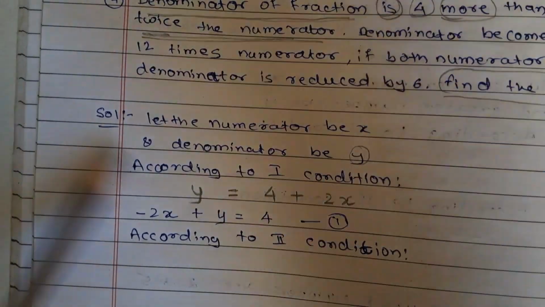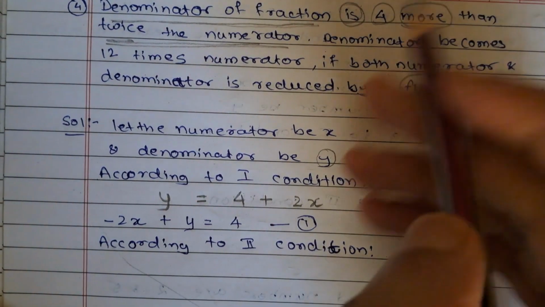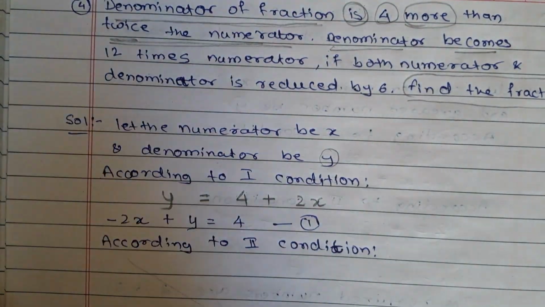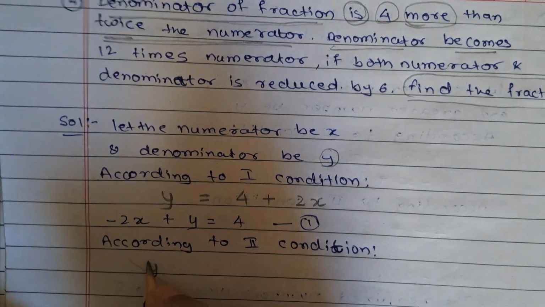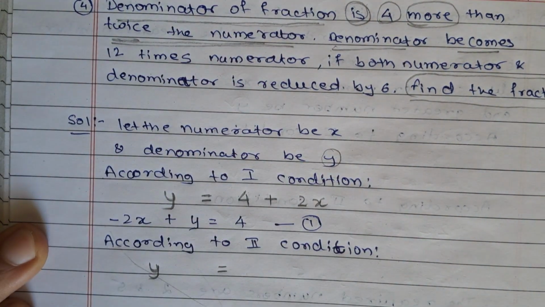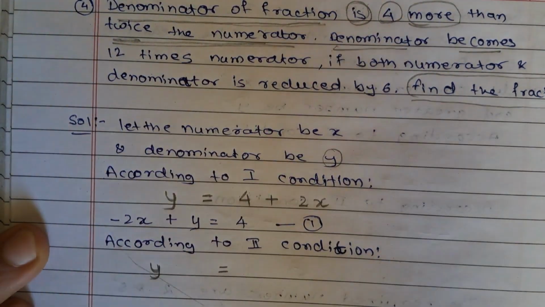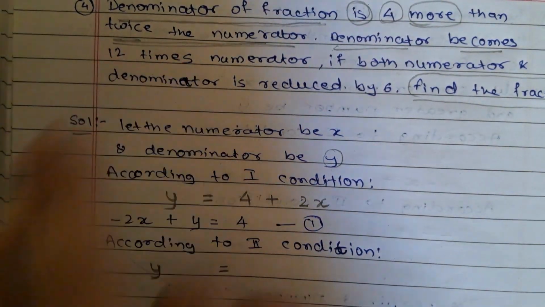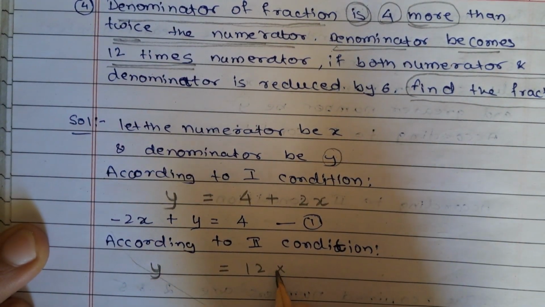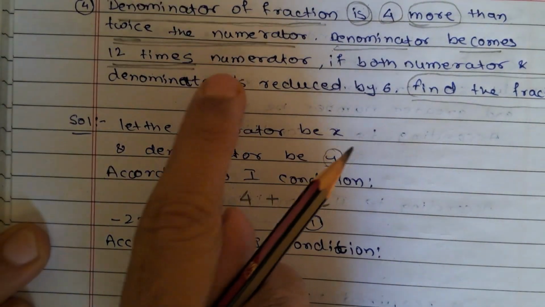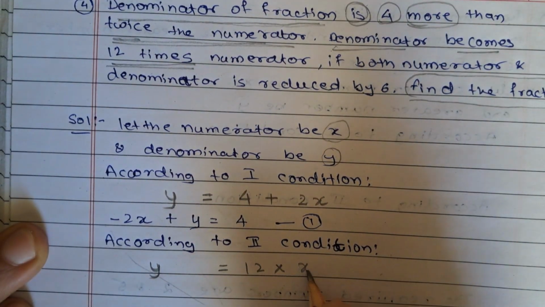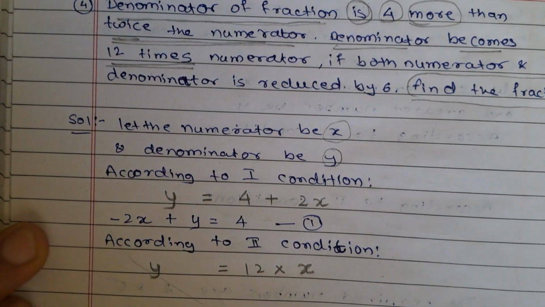Second condition. Let me just read and write together. Okay. So denominator becomes, denominator means for me it is y, isn't it? So I will say y. Becomes means what? It is going to become something, so I will put an equal to sign. Be very careful while I am reading this because it is going to be a bit tricky. 12 times. 12 times means simply 12 into what? Numerator. Simple as that. Numerator is x, so I will put an x over here. Till here it is fine. There is no rocket science behind this.